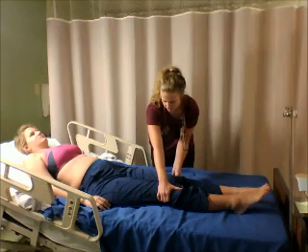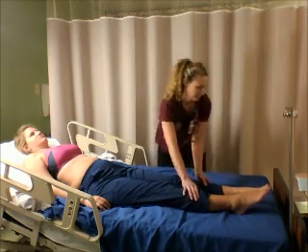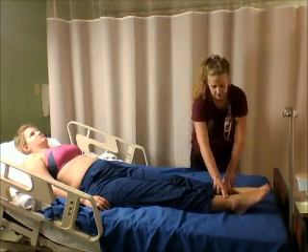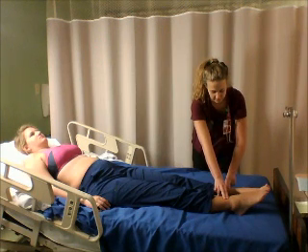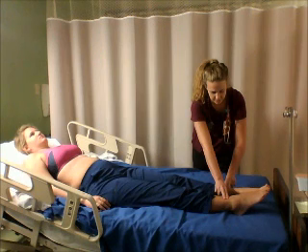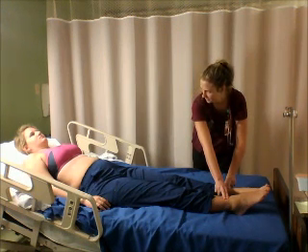Regular rate and rhythm, 2 plus quality there. Hold my hands here about 5 seconds, checking for edema. Feel your pedal pulses as well. Strong pedal pulses. Okay. Good.